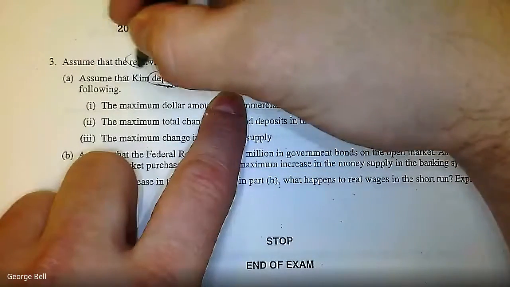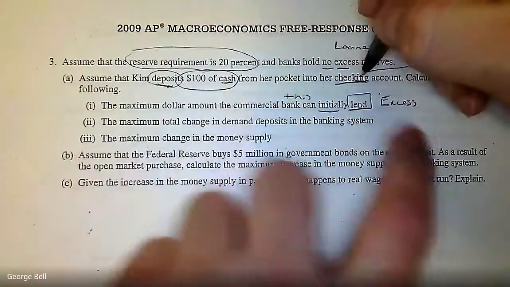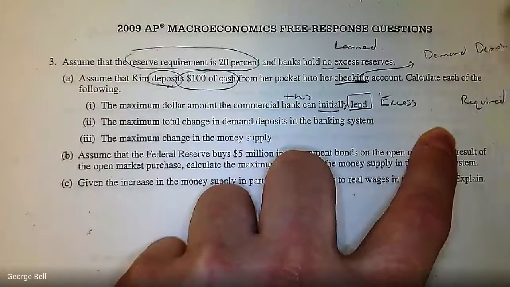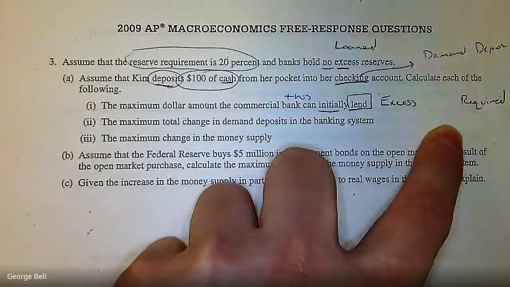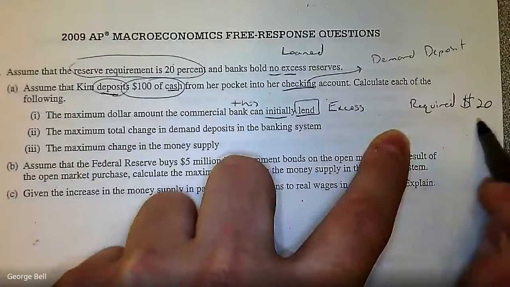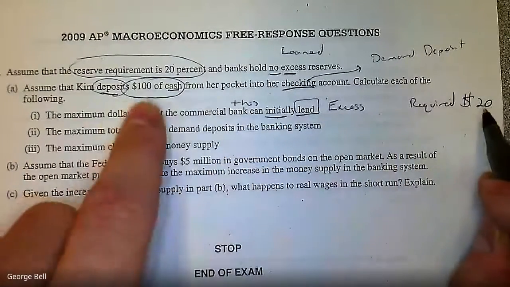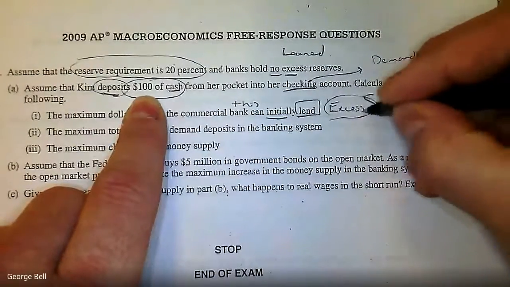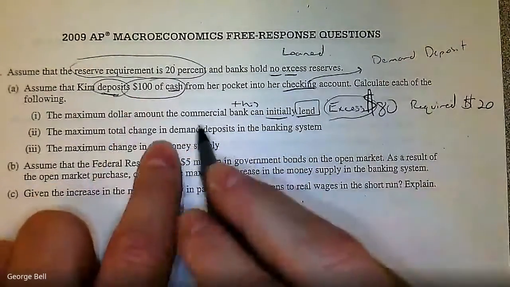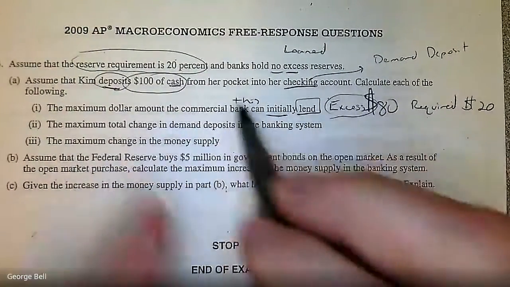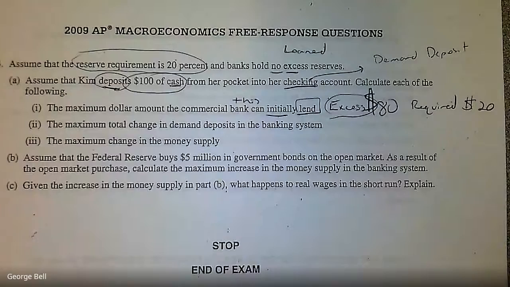The reserve requirement is 20%. The reserve requirement tells us that we have to keep that money on site. 20% of 100 is $20. So the bank has to keep $20 on site. If 20 of the 100 has to stay on site, that means the excess is going to be $80. How much can this bank lend? $80 is what they are going to be allowed to lend from this initial deposit.